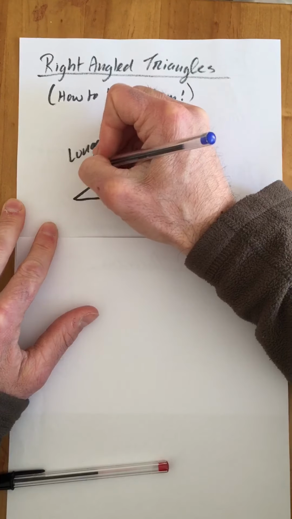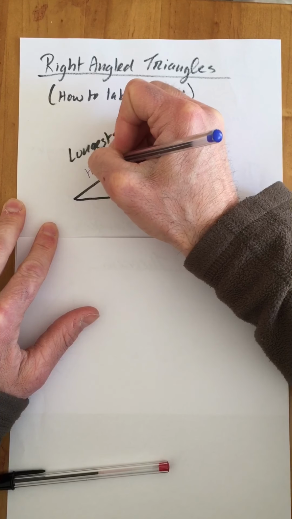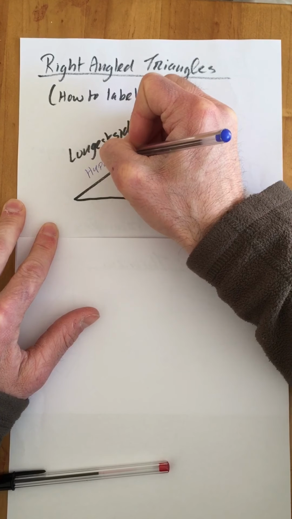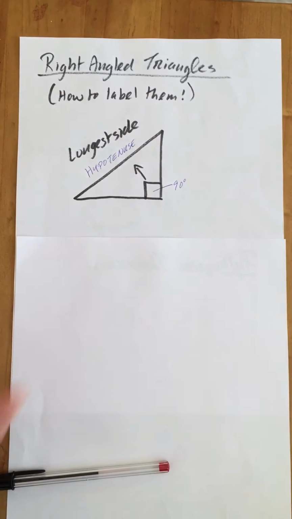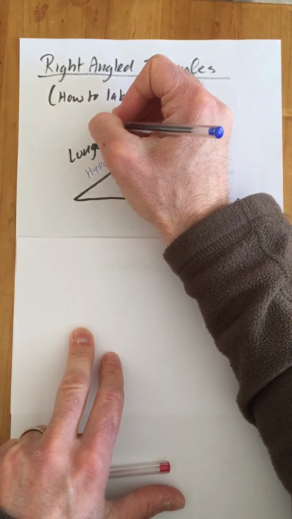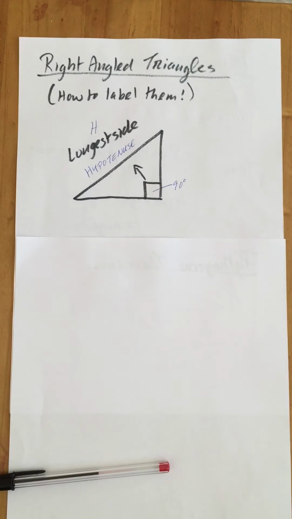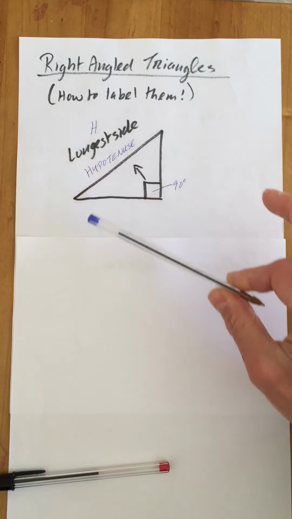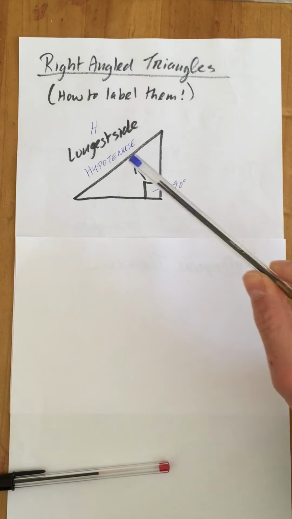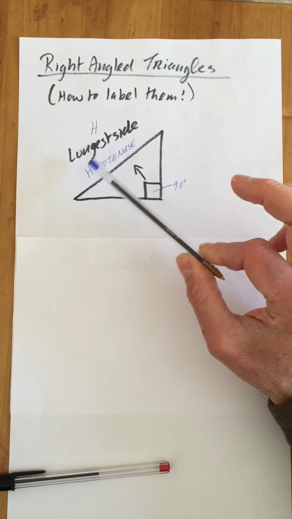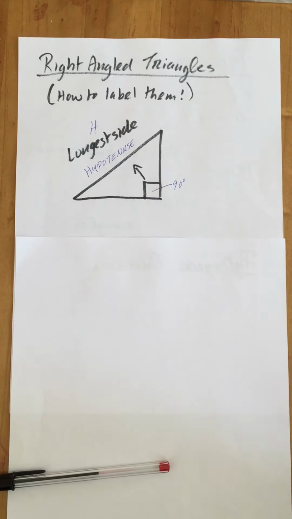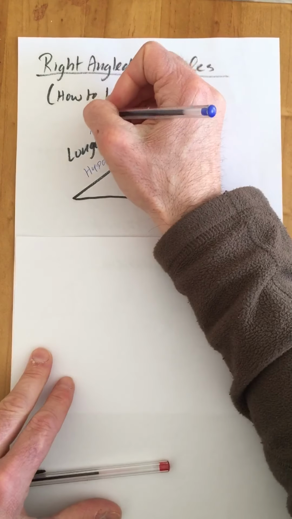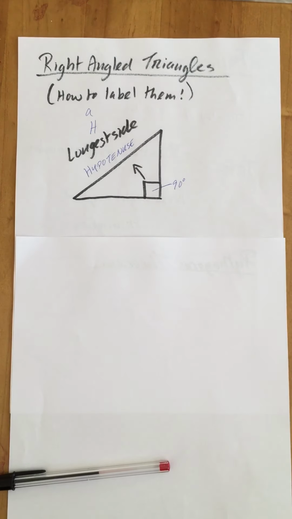I'm going to write that here. Hypotenuse. Don't worry too much about the spelling of it, but hypotenuse is the name of the longest side. For short, I often call it just capital H, H for hypotenuse. To label a right-angled triangle, it's always really important that you find the longest side and label it either H, or in some textbooks, little a.